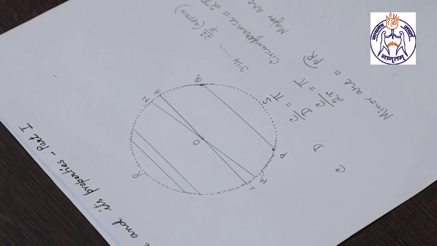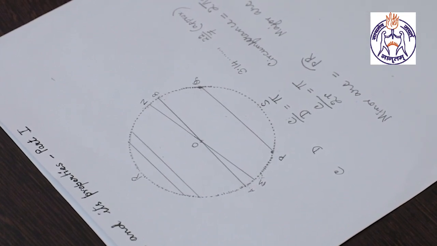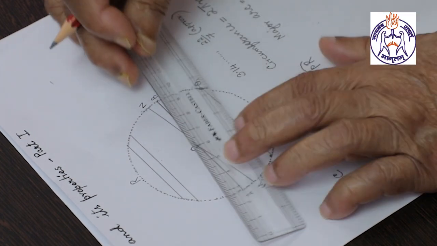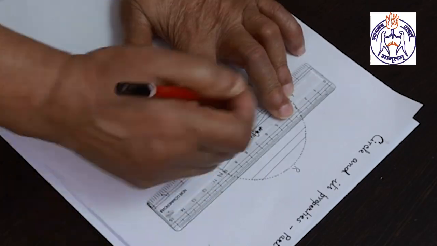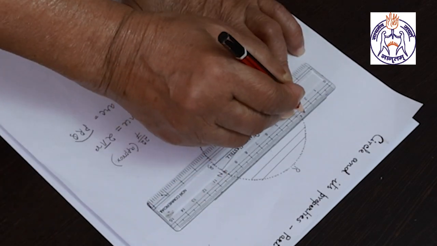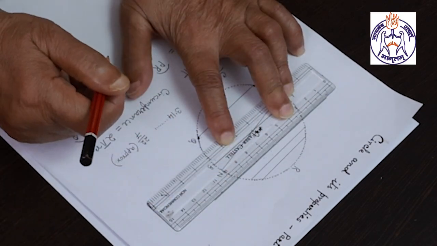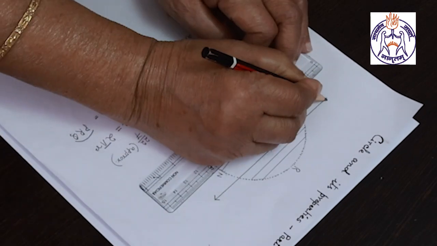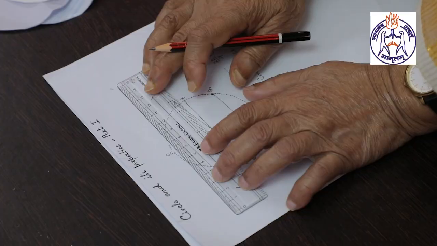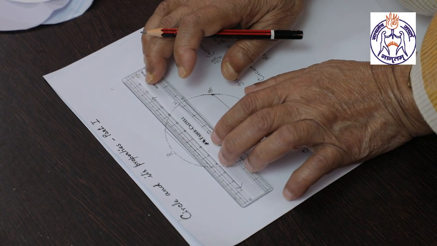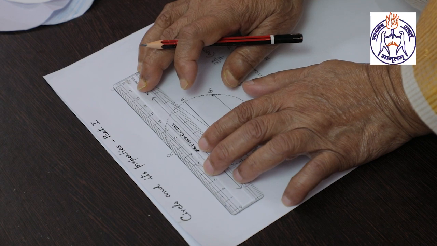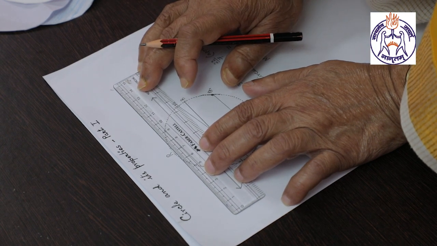Having described segments and sectors, lastly we shall tell about two more lines. One is a secant. It is a line that intersects the circle at 2 points on the circumference. This is a secant. And another line is a tangent. A tangent is a line that touches the surface of the circle at only one point.